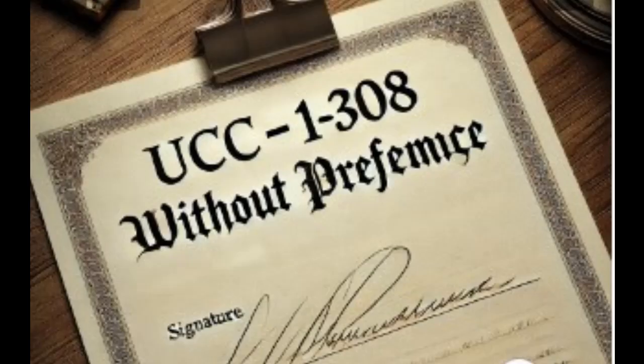Key articles in the UCC. 1. General Provisions, Article 1. Covers the fundamental principles of the UCC. It's dry but foundational. 2. Sales, Article 2. Discusses rules for sales and leasing agreements, including what's permissible in contracts. 3. Negotiable Instruments, Article 3. This is a game changer.